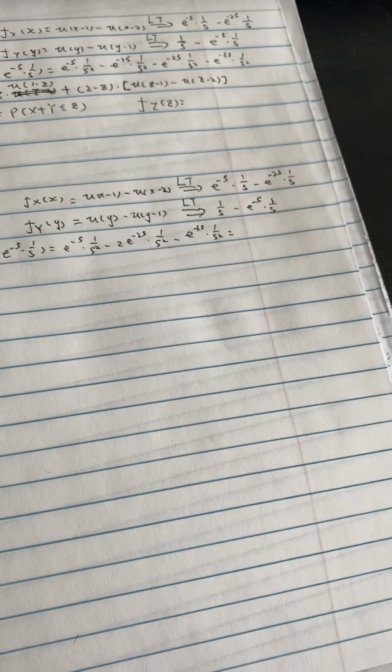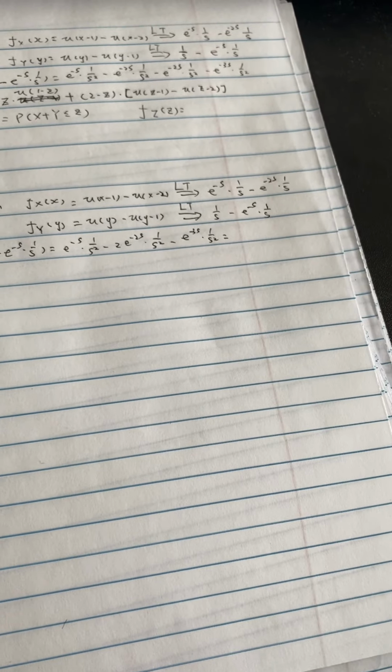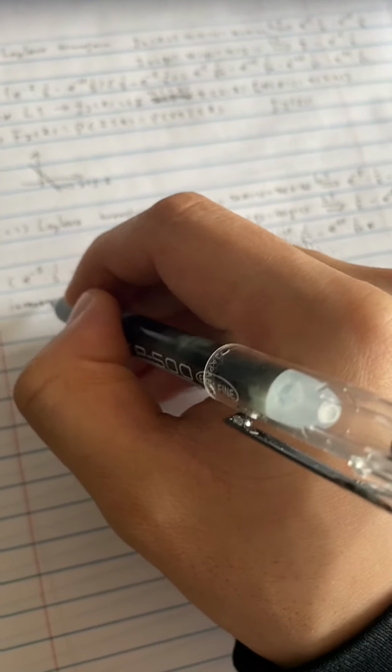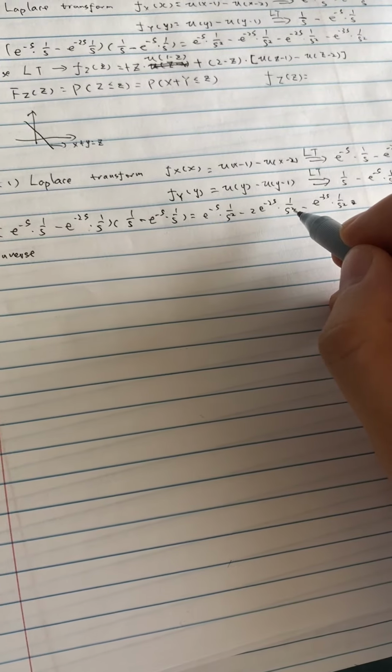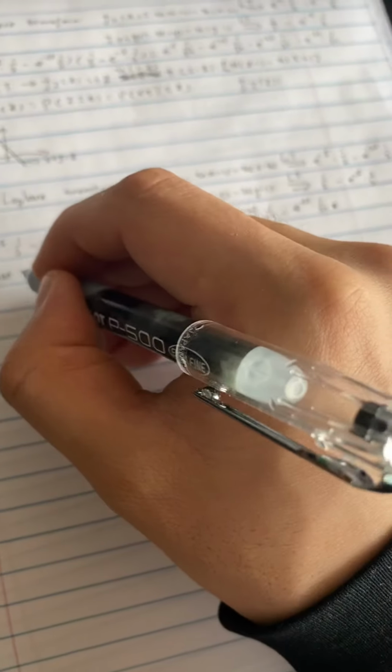So now I look at the Laplace transform table, and I know that. So we need to use the inverse Laplace transform, and we check the answer in the Laplace transform table.